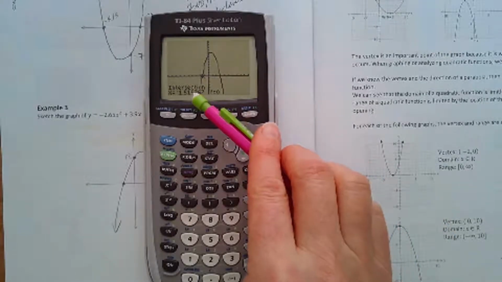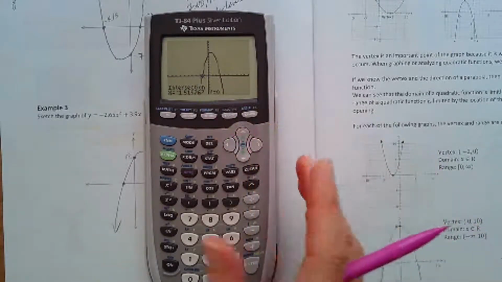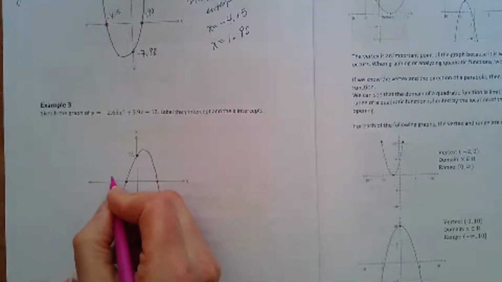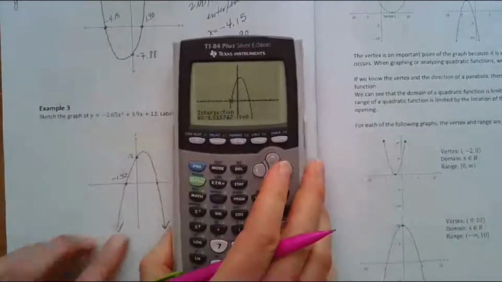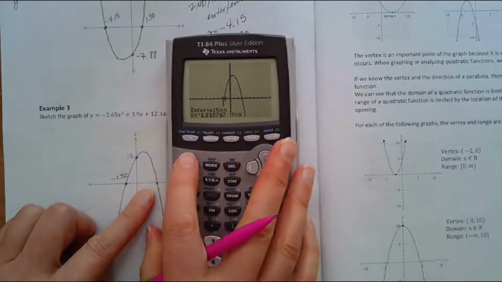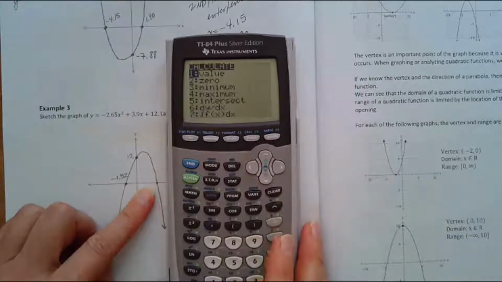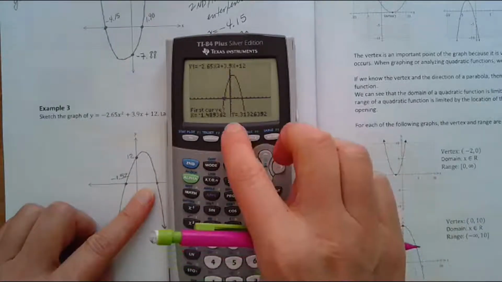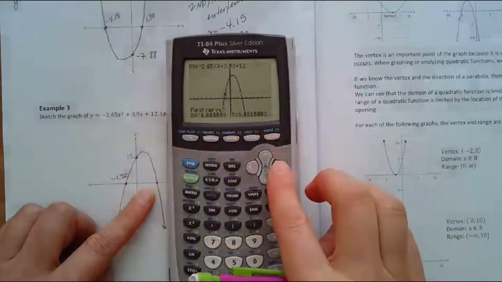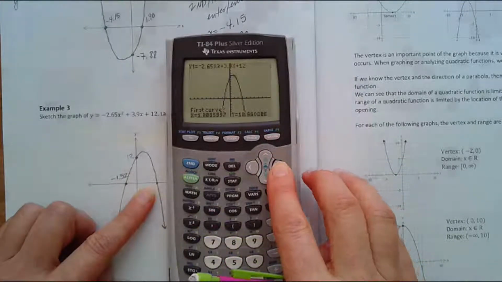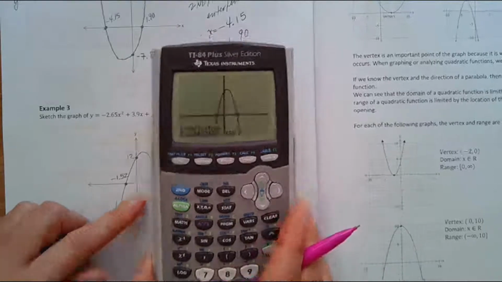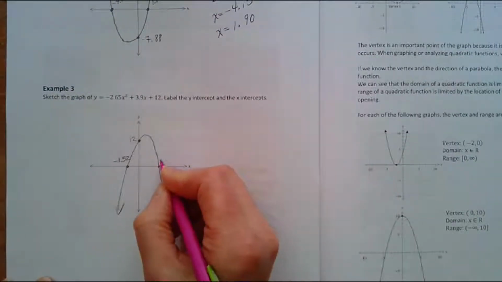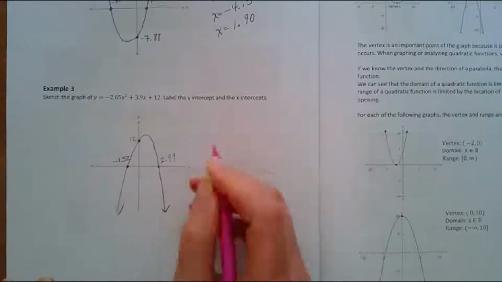So my first x-intercept is negative 1.52. Okay, negative 1.52. And I'm going to repeat the procedure for the second x-intercept. So second trace, number 5. Now, I've already got this cursor. I have to move the cursor over to the second one, and then enter, enter, enter, and I get 2.99, okay? 2.99, and that's it.